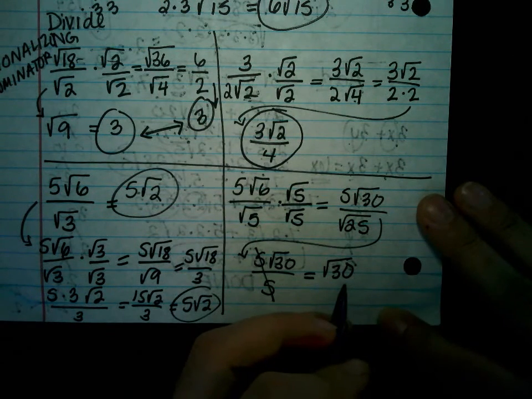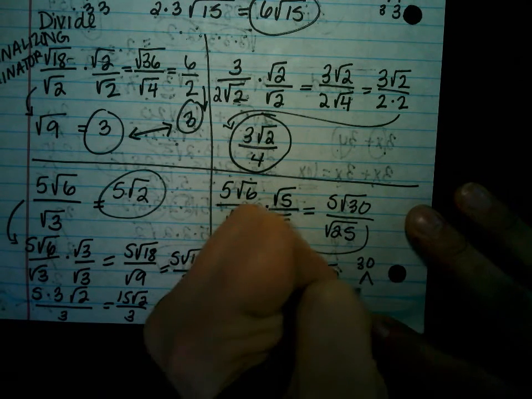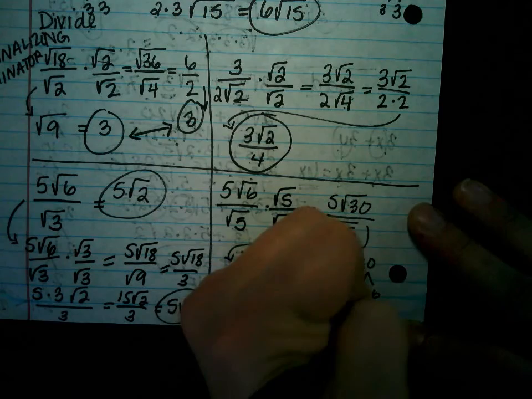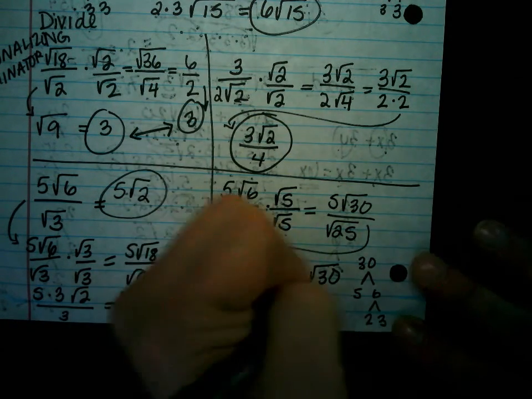And if you can simplify that number, you should. But if I check the prime factors of 30, it is 5, 6, and 2, and 3. And none of those things appear more than once, so I know that it's already as simplified as it's going to get.